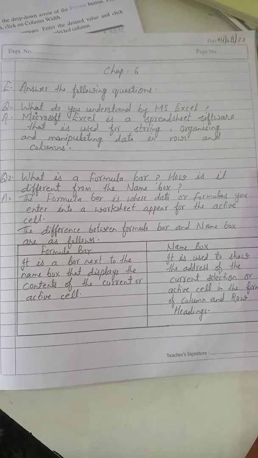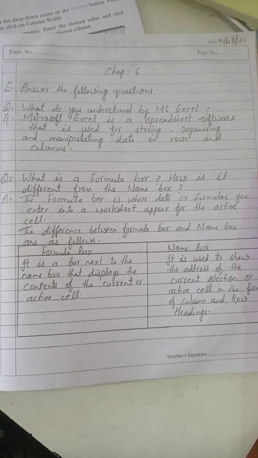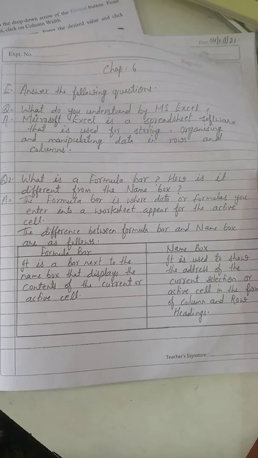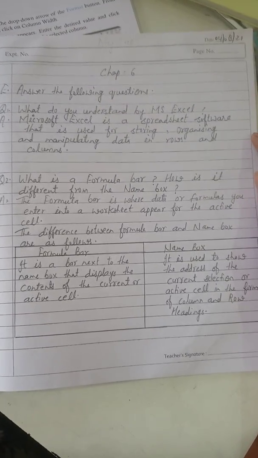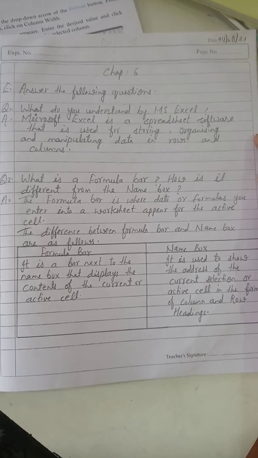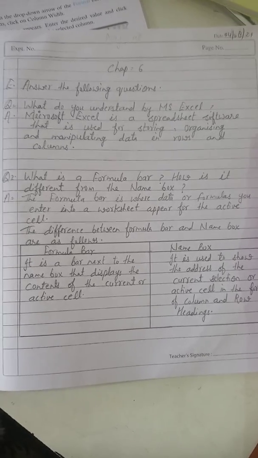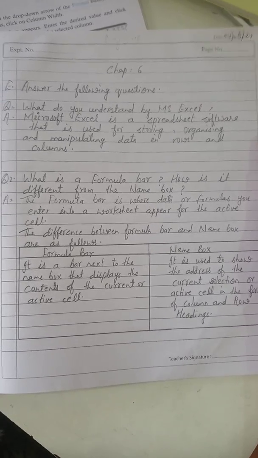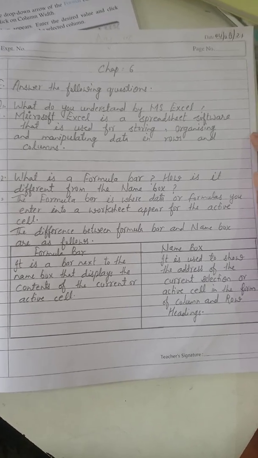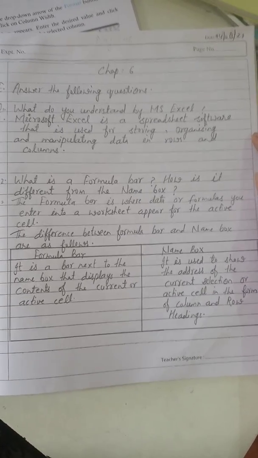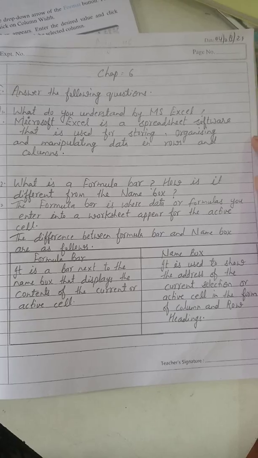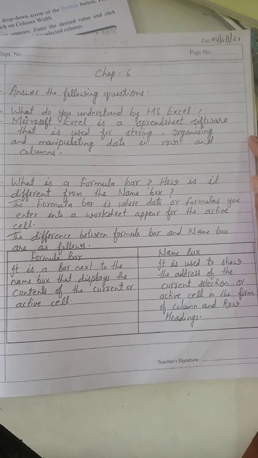Answer is the formula bar is where data or formulas you enter into a worksheet appear for the active cell. The difference between formula bar and name box are as follows. Formula bar: it is a bar next to the name box that displays the contents of current or active cell. Name box: it is used to show the address of the current selection or active cell in the form of column and row headings.